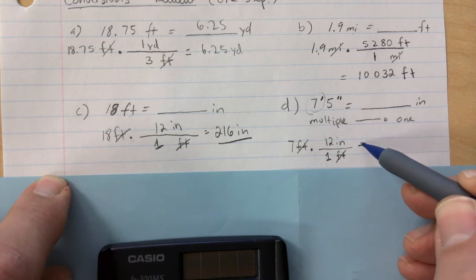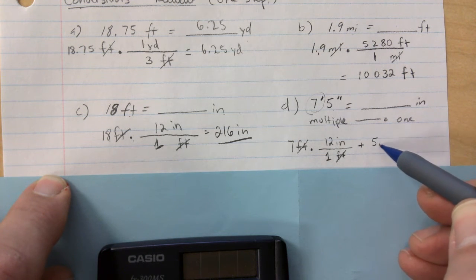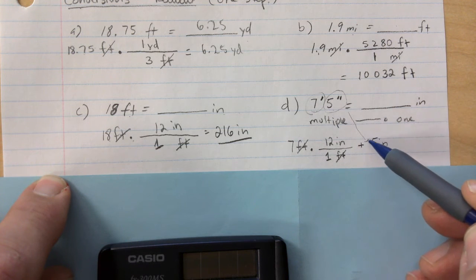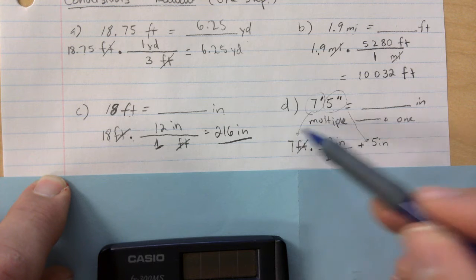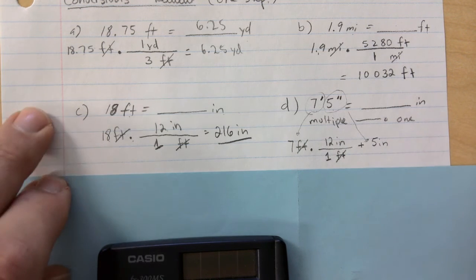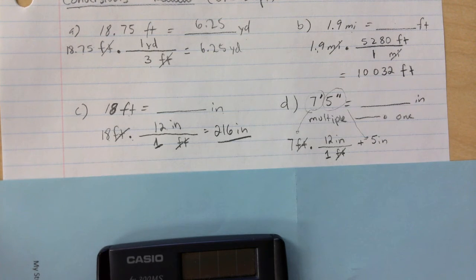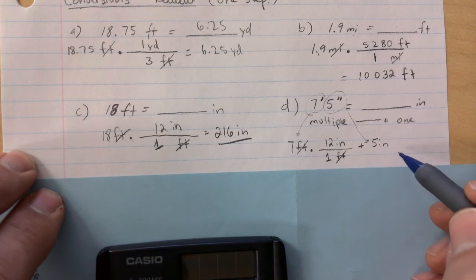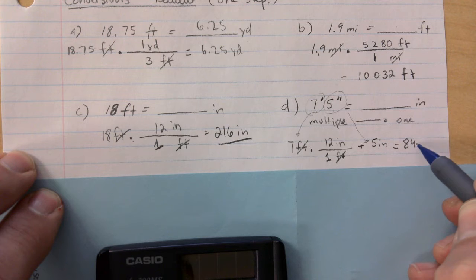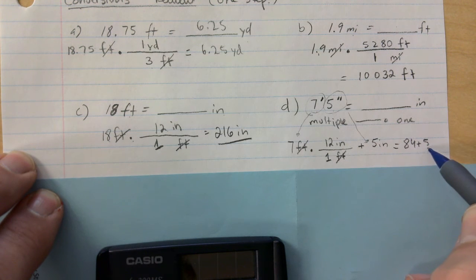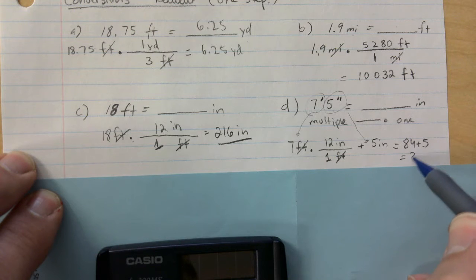And then we're just going to add 5 inches, which is this one right here. We're just going to bring it down there. And this is where we convert. So 7 times 12 is 84, right? So we go 84 plus 5, because this all turns into 84, and the 5 is there, and that's 89 inches. You're done.